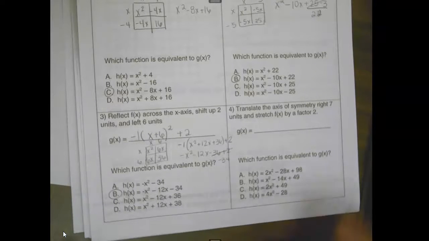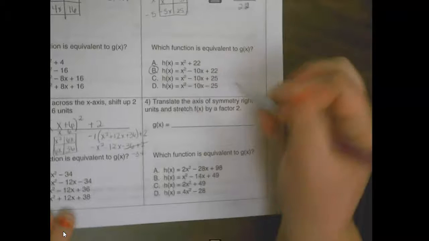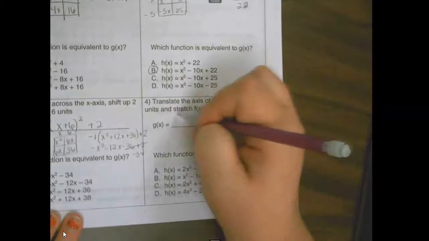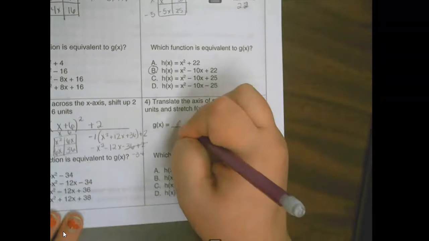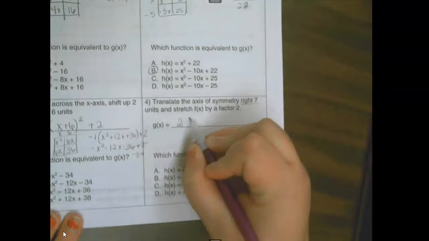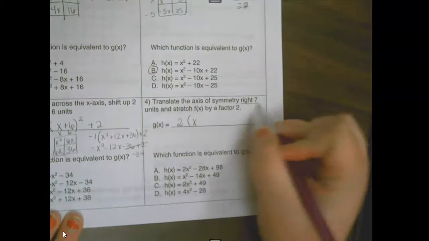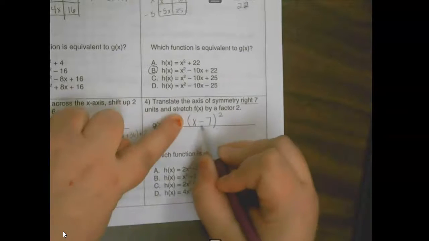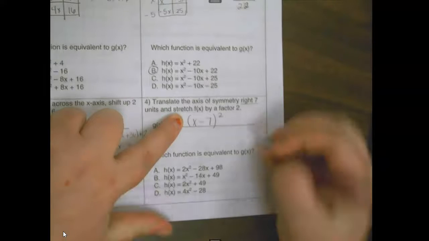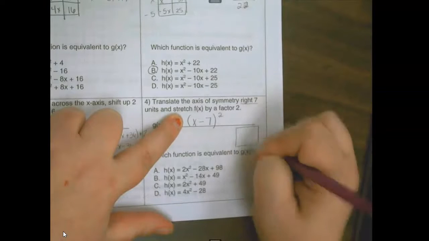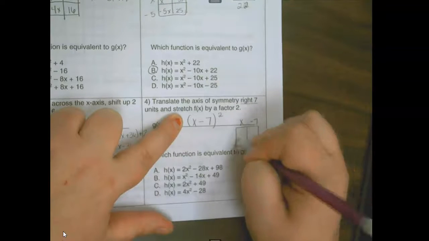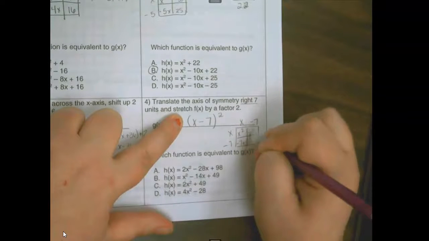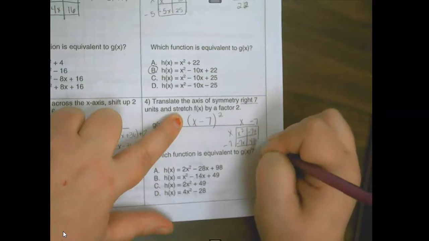Okay. Alright, number 4, translates. So we're going to go 7 right, and we're going to stretch by a factor of 2. Stretching means my coefficient, and going right 7 is subtracting 7. So I'm going to take care of this x minus 7 first. So we get x squared, negative 14x, and 49.